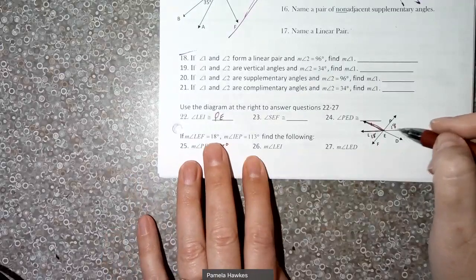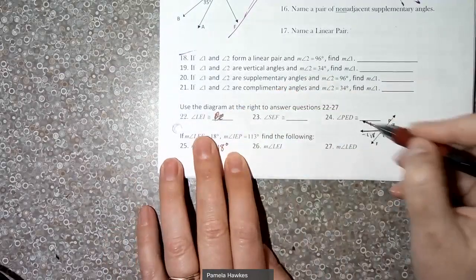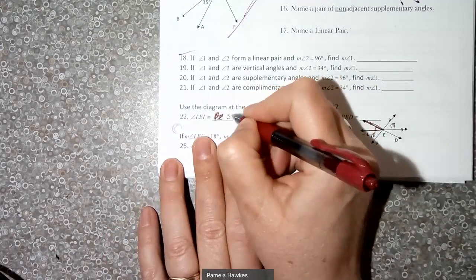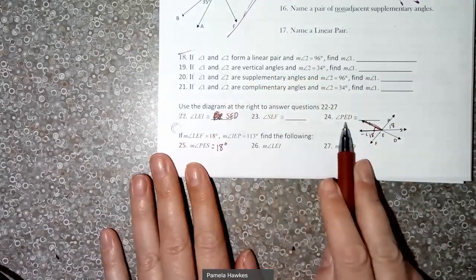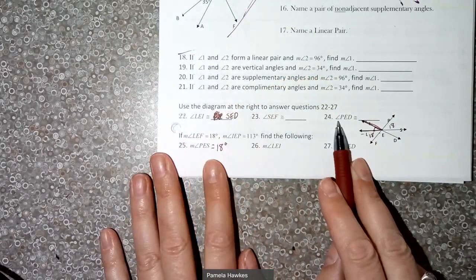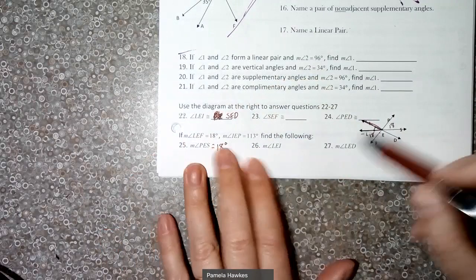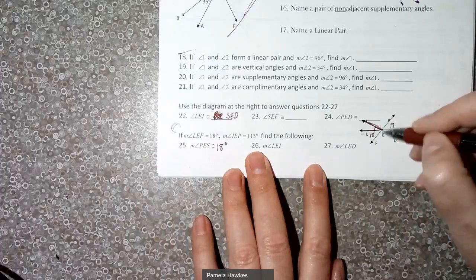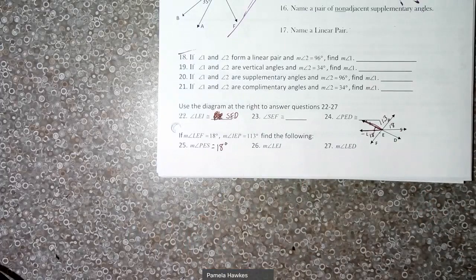I lied. It's not that. LEI is right here. The one that's equal to that is SED. Does that make sense? That's what I'm looking for on all of these. It's just what angle's the same as those. Okay. 26. Sure. LEI wants to know this one. It told us that this one's 18 and this one up here, IEP, is 113. Anybody got an idea on that one?